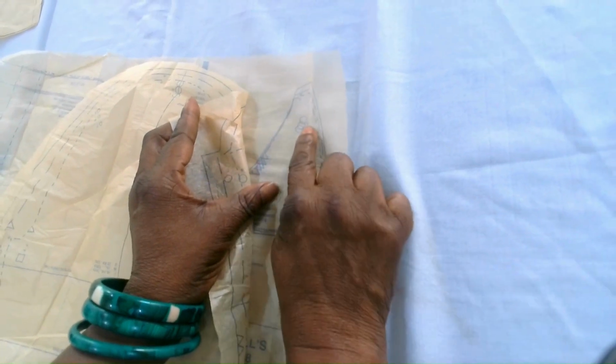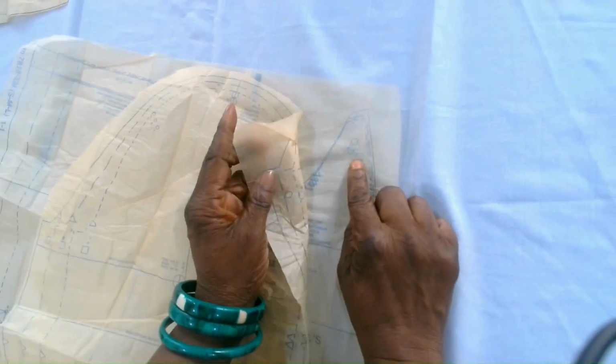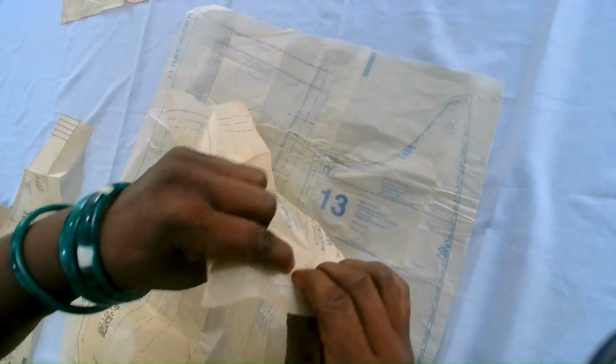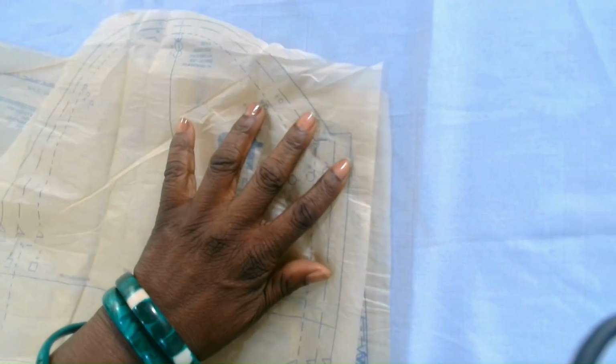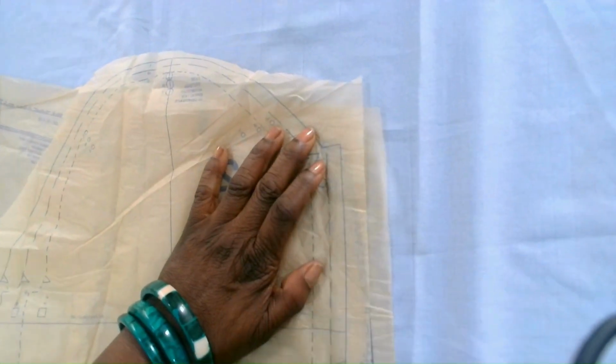It also varies: large, medium, and small. So I'll pick the large matching dot here, place it on this, and then I'm ready to sew.